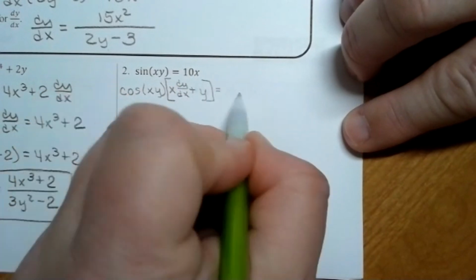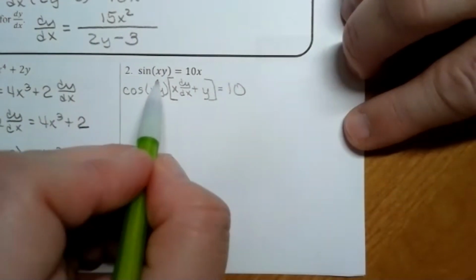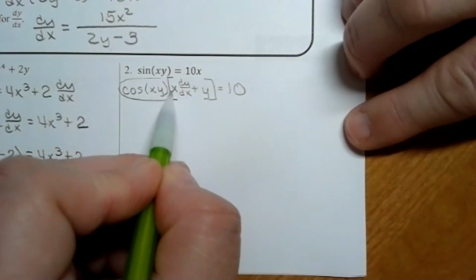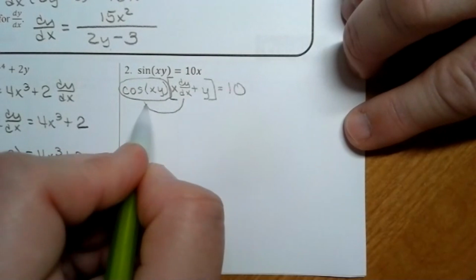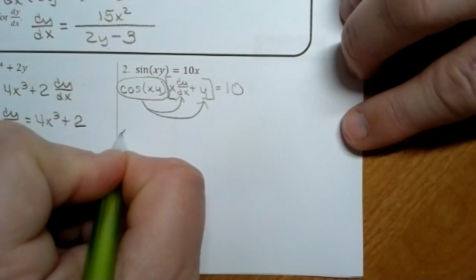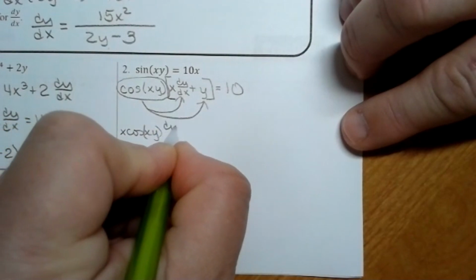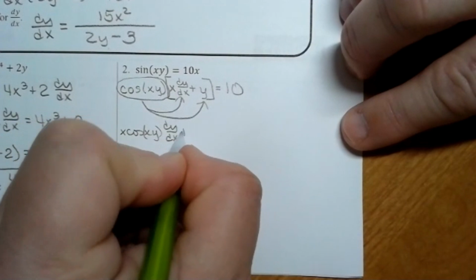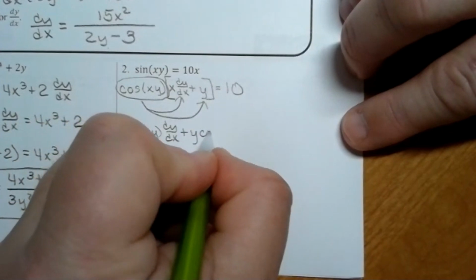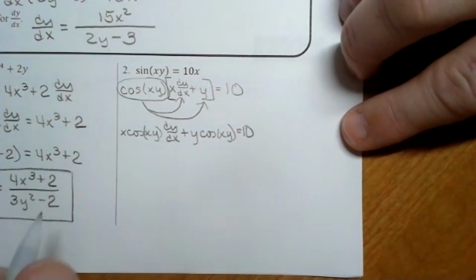That's equal to the derivative of 10x, which is just 10. Now this has to be distributed to both of these. That gives me x cosine xy dy/dx plus y cosine of xy equals 10.